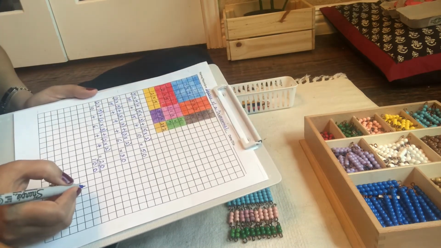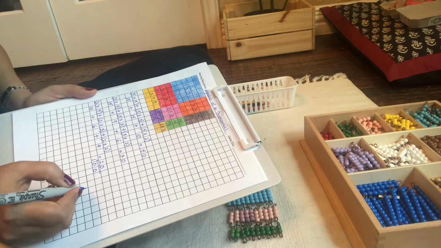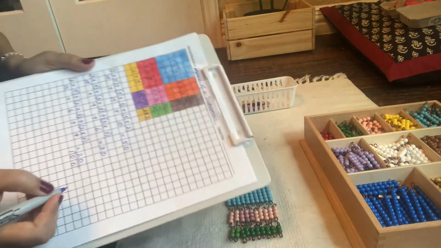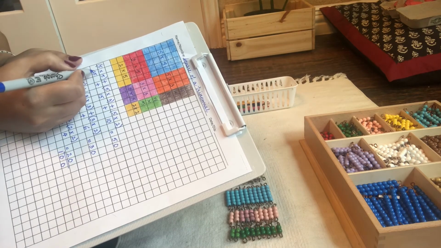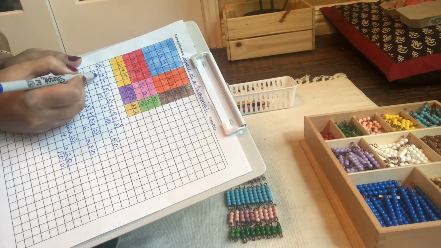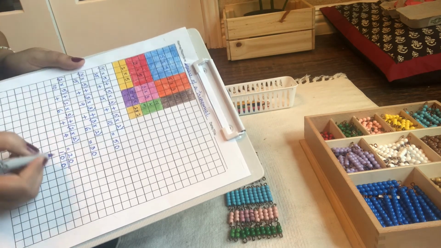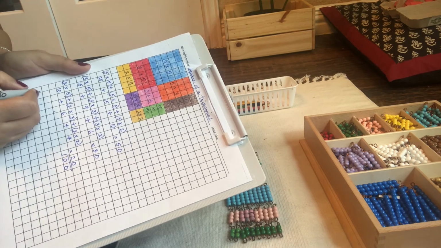Going back to our binomial, we are now going to start reducing our terms. From our binomial, we can recall that the square of 5 is 5 times 5, which is 25, and can also be written as 5 square.